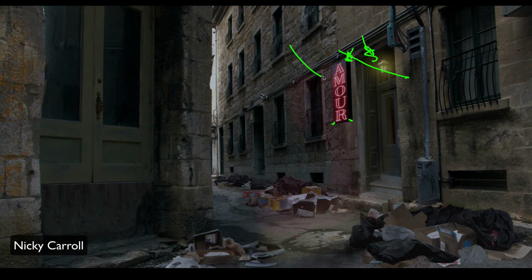Compositionally, it's the highest saturated, most contrasty area. So if the note is to add a doorway and you put in the sign here, then the shot becomes about the sign and not necessarily about the doorway. And so you kind of have to be careful of that.